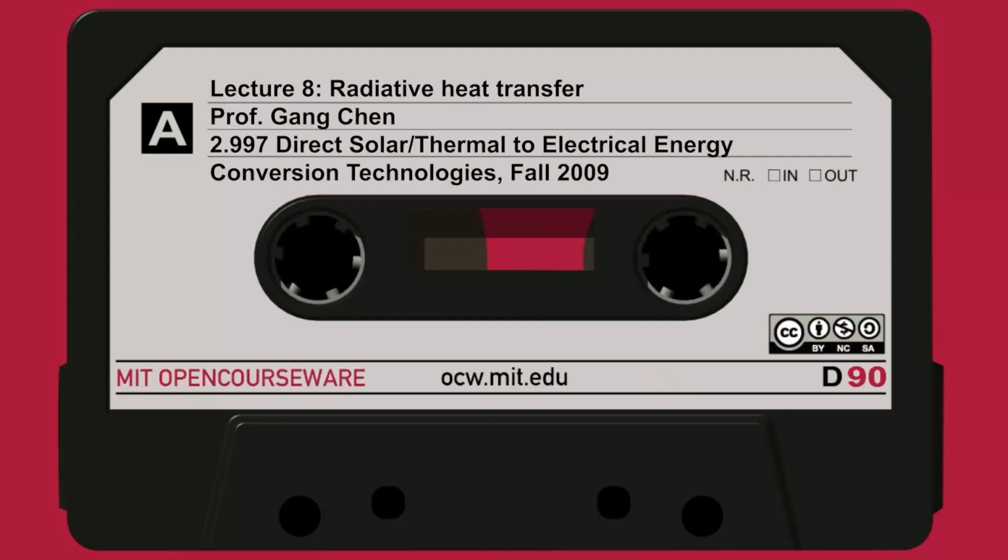And if you plot the blackbody radiation curve as a function of wavelength, usually in units of micrometer, you find the peak shifts to a shorter wavelength as you go to a higher temperature. This is Wien's displacement law, where this peak, the maximum radiation, happens. The wavelength where this maximum happens times temperature is about 3,000.